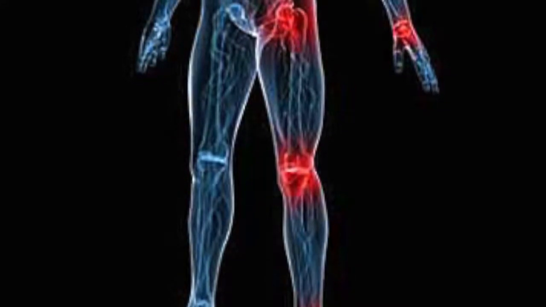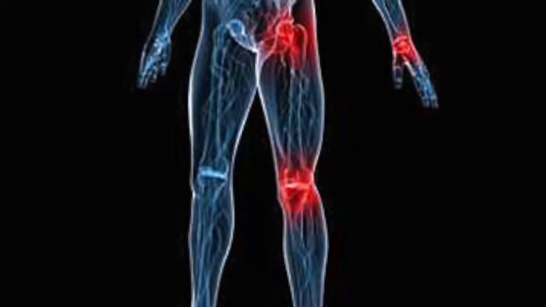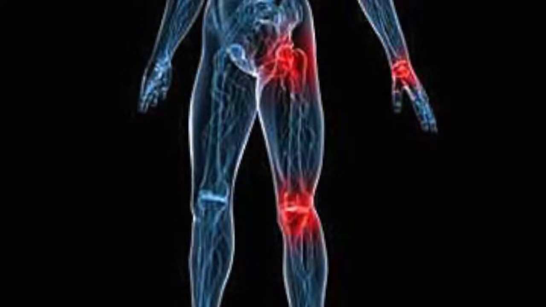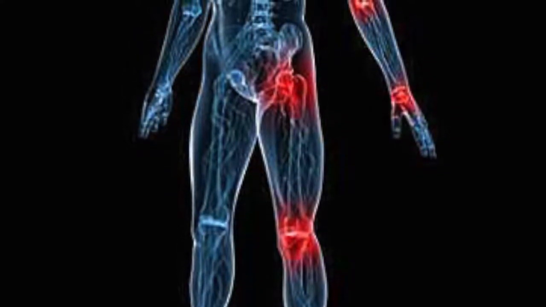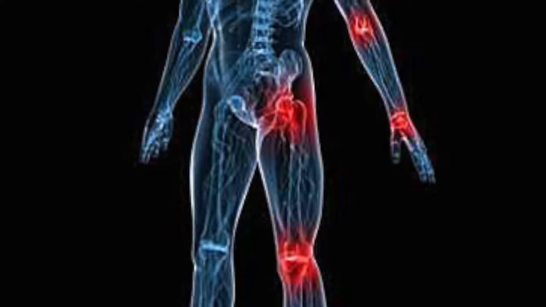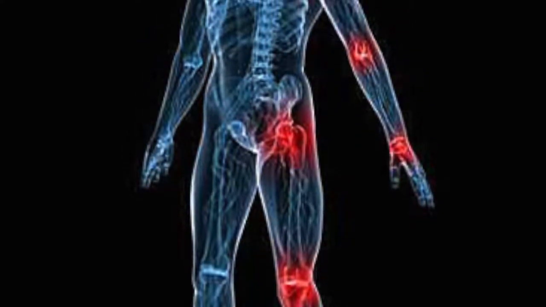Articulations and types of movement. The classification of articulations. An articulation, or joint, is a point of contact between two bones, between bones and cartilage, or between bone and teeth.